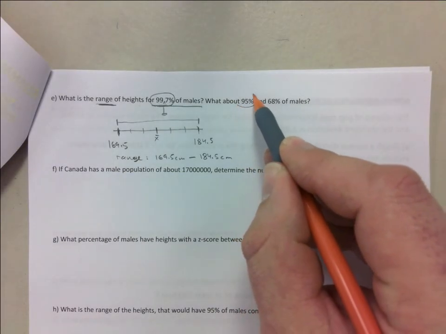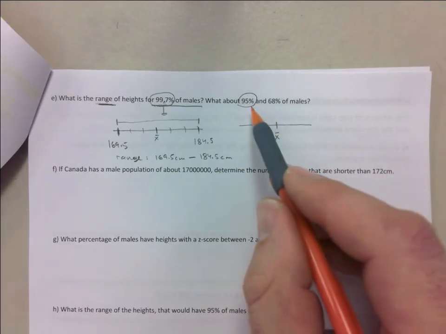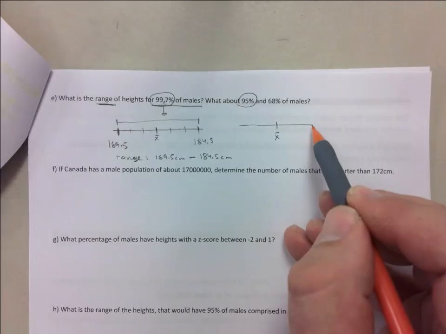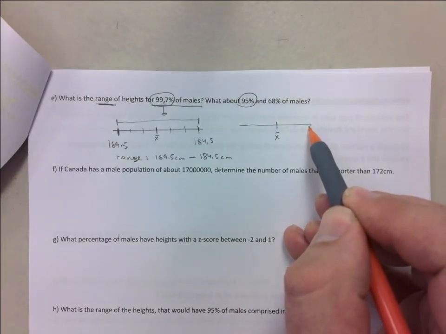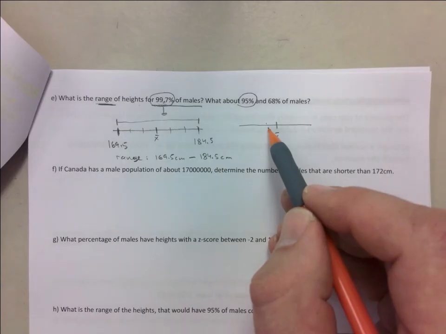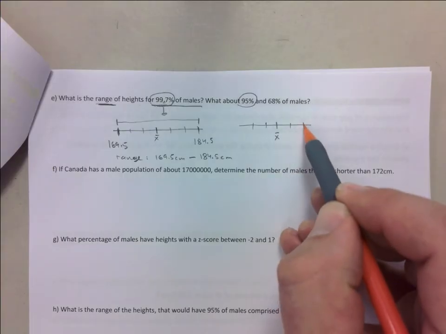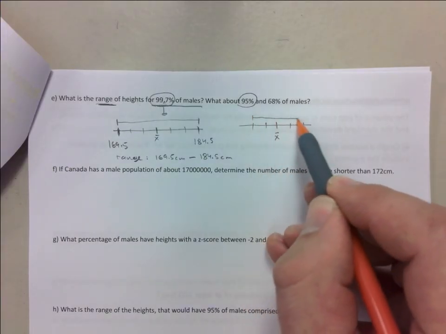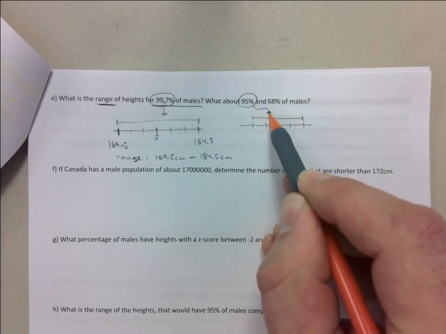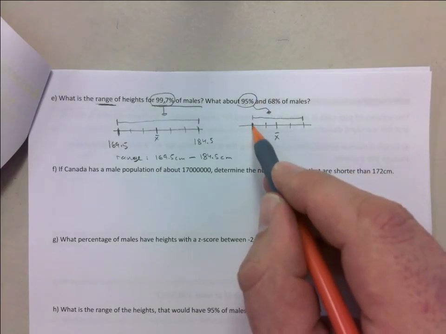What about 95? The mean is always in the middle. What does 95 tell us? How many to the left and to the right? 95. How many bars in total if it's 95? Check it out. 4, right? 2 to the left, 2 to the right. That is 95. That's what I want you to think. Oh yeah, 95 is 2 and 2. 4 sections in total. What is the height here?